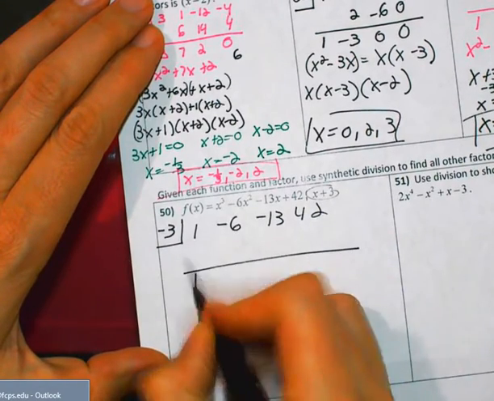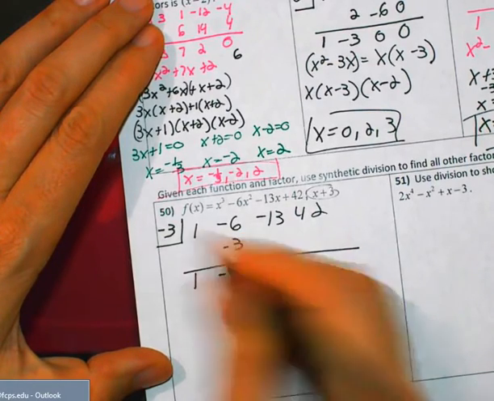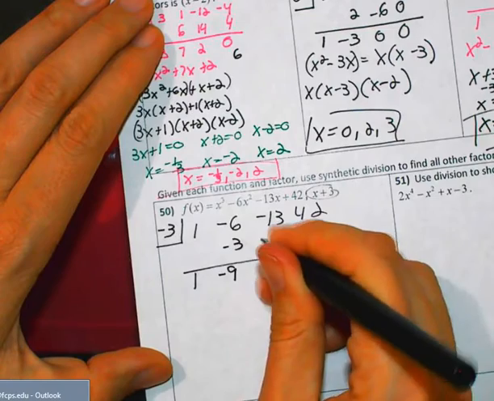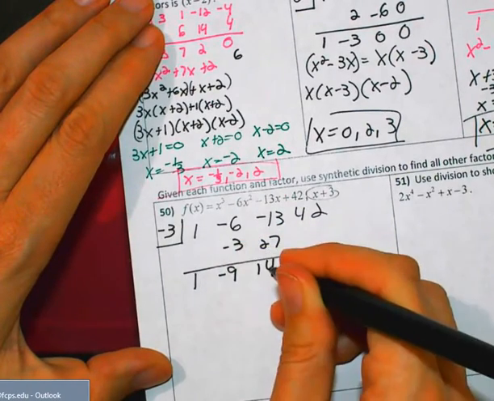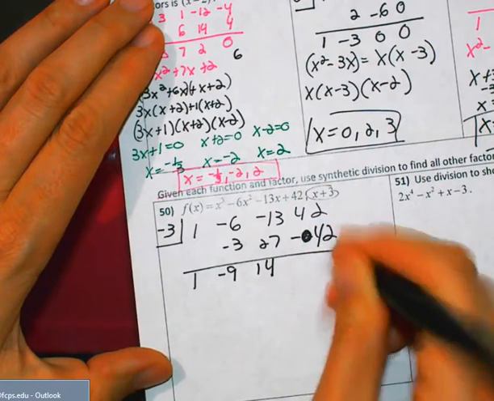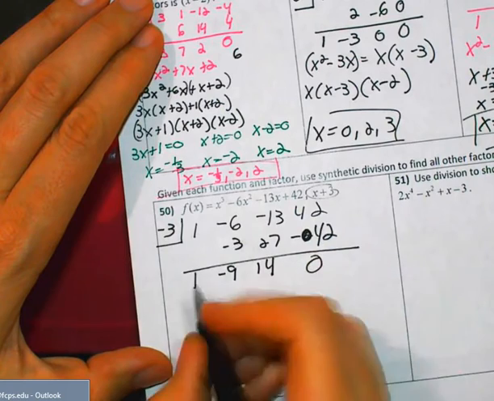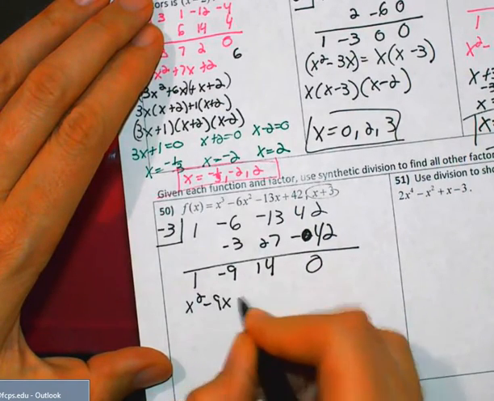Write the first one down. That's going to give me negative 3, negative 9. Multiply, positive 27. Add, 14. Multiply again, negative 42. Add, 0. So no remainder, and then I have x squared minus 9x plus 14.